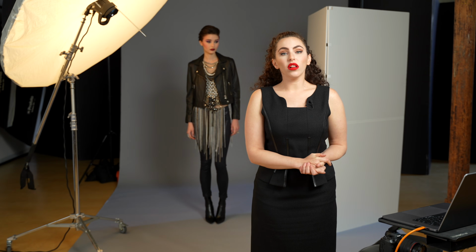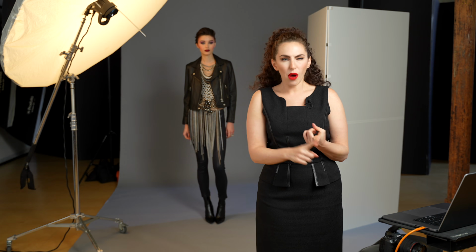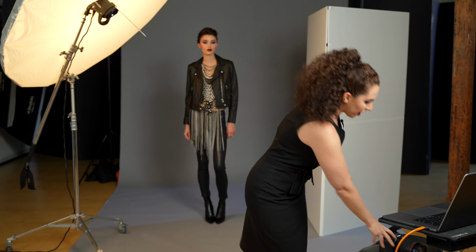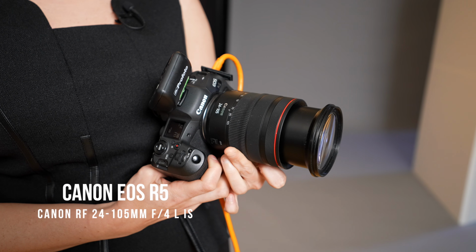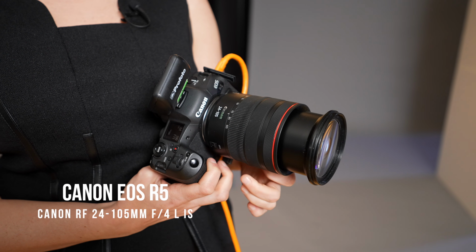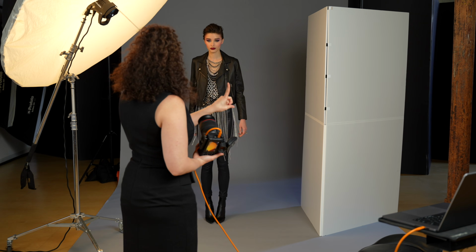Okay, so now that I have all of the ingredients together, I am going to put together the shot with the pose and the expression. And by the way, I am shooting with a Canon R5 and the 24-105 lens, so I can get full length shots or I can pop in for a nice head and shoulder image. Okay, so can you do me a favor? Can you turn a little bit to your left?